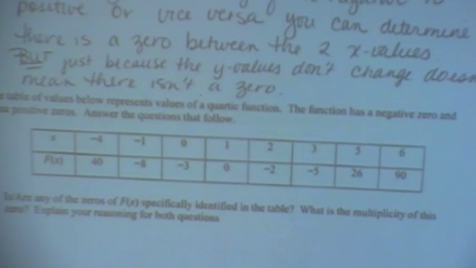So you can find your zeros. How do I know that there's zeros when I'm looking at a table? Because you can see them. How can you see that? Because the y values go from negative to positive or positive to negative. Okay. Is or are any of the zeros of f of x specifically identified in the table? They mean, can we actually look at the table and find any of them? Yes. Which one? x equals 1. x equals 1. And how do you know that? Because f of x equals 0. So yes.